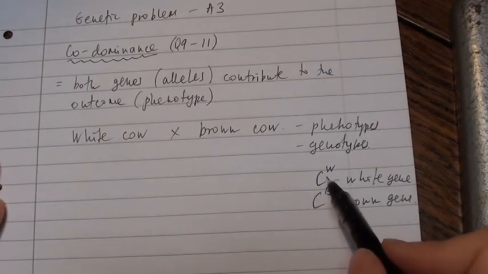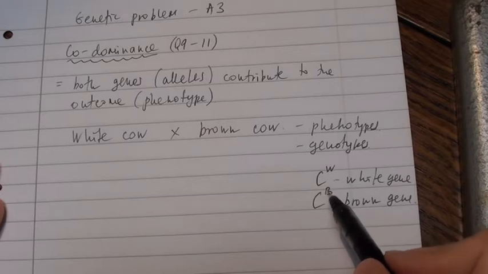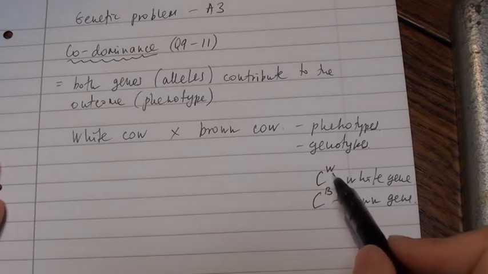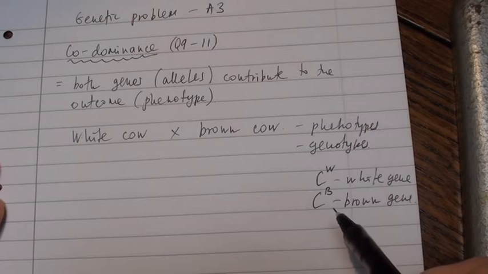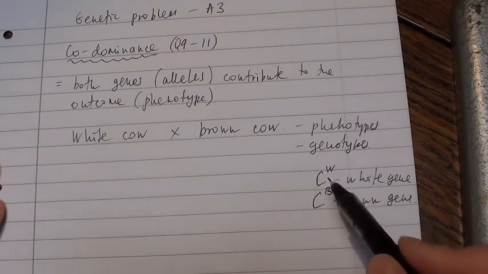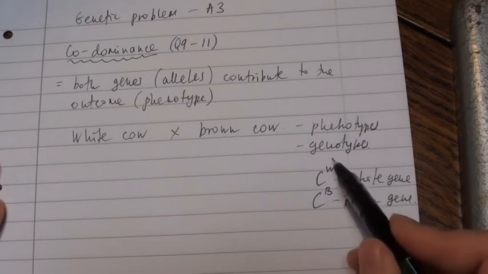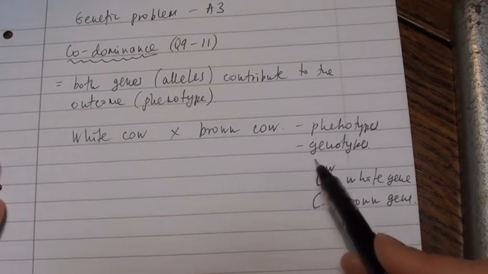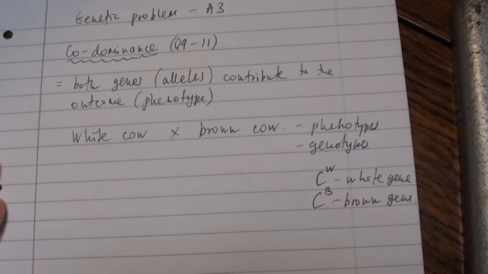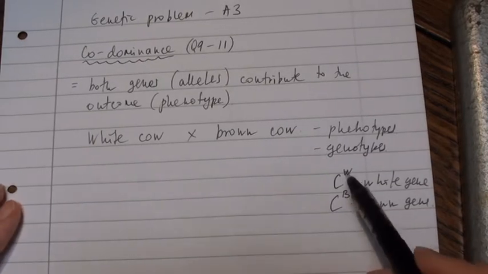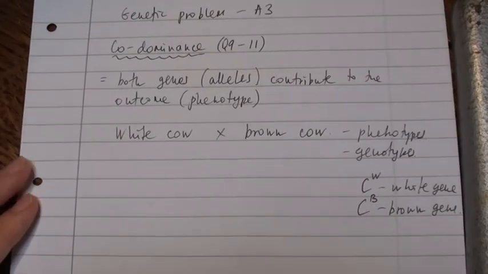The reason why you don't use just W and B is because instead of using lowercase and uppercase letters, which I can't do in this case because they both contribute equally. So this is just a way people who deal with genetics decide we're going to represent these genes, in this particular way, as C with a letter in superscript.